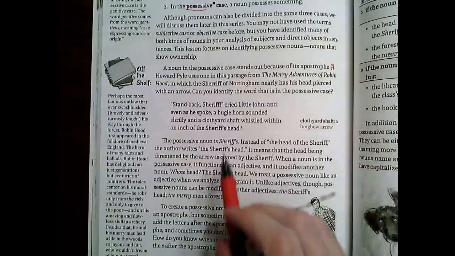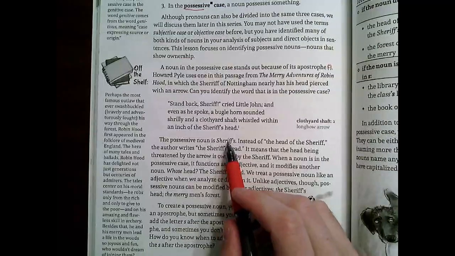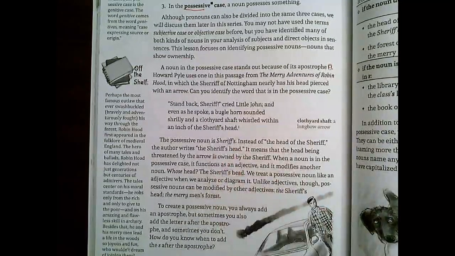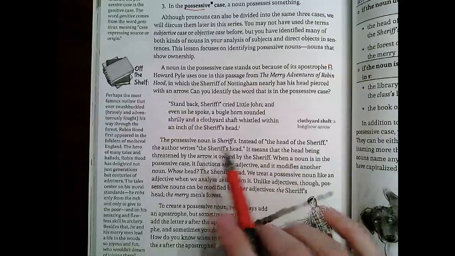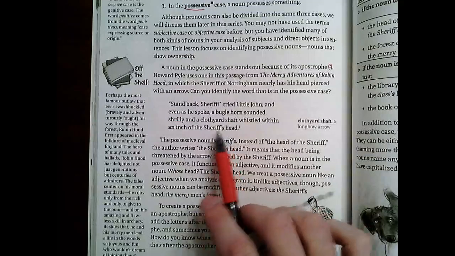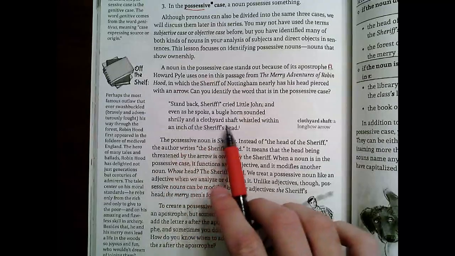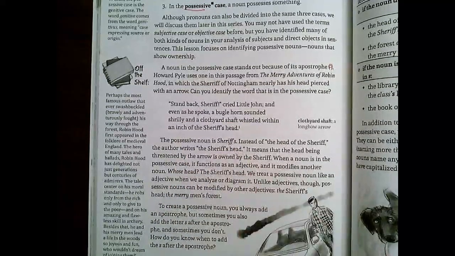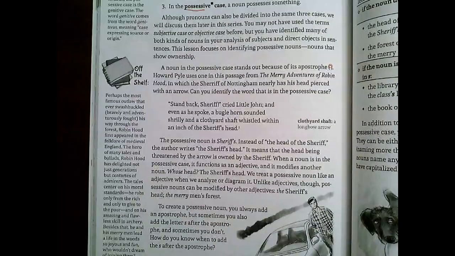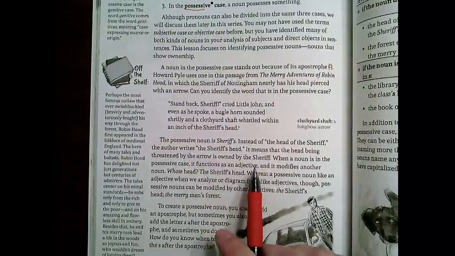The possessive noun is sheriff's. If you're looking for sheriff, there it is. You see that apostrophe. Instead of saying the head of the sheriff, the author writes the sheriff's head. Would that make sense? Shrilly and a cloth-yard shaft whistled within an inch of the head of the sheriff. Yeah, that also makes sense, but how much better does sheriff's head sound? It means that the head being threatened by the arrow is owned by the sheriff.